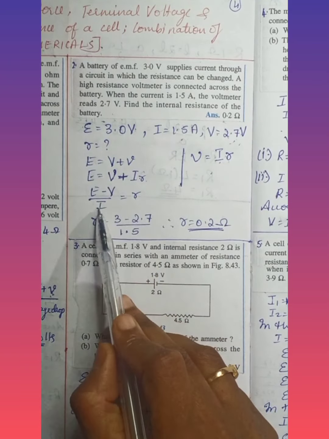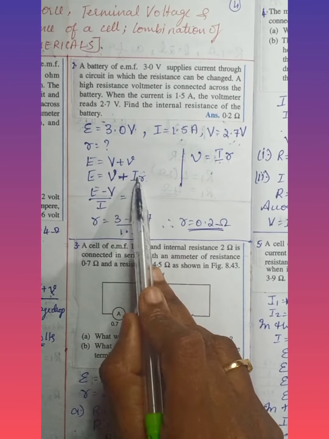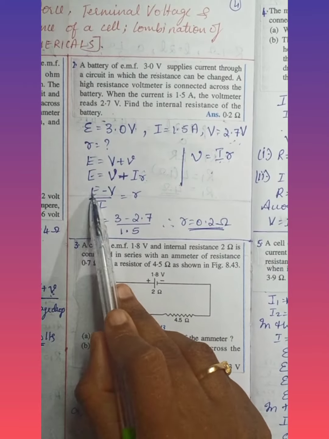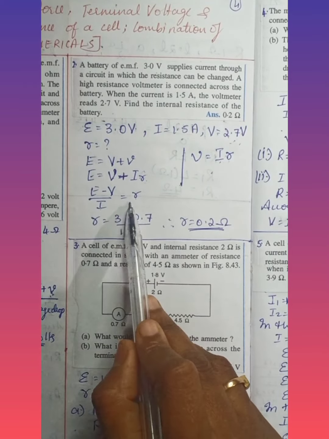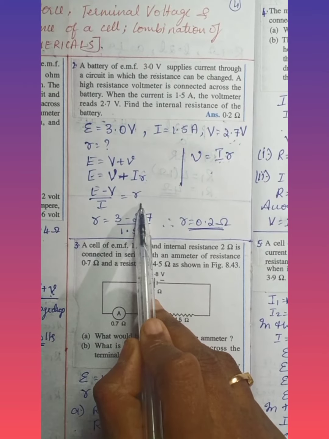When you transpose I also, it will come and divide here. Why? Because I is multiplying R. Okay, so it becomes E minus V by I, which is equal to the internal resistance.